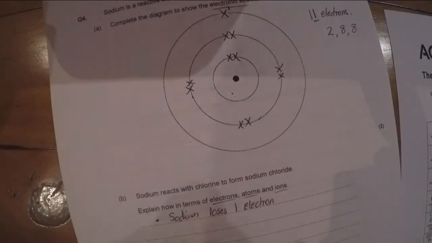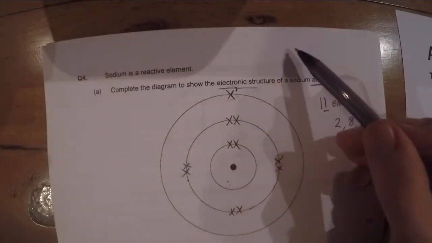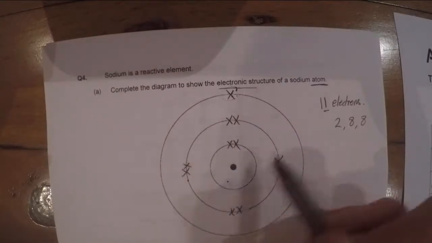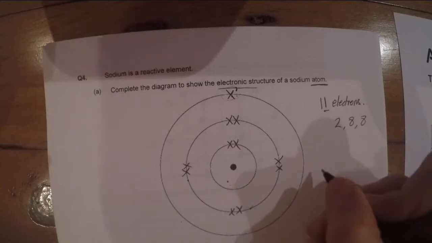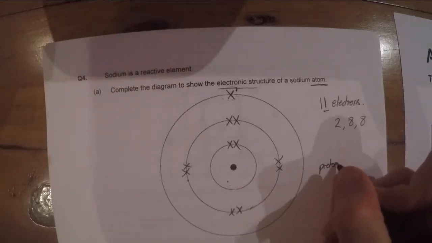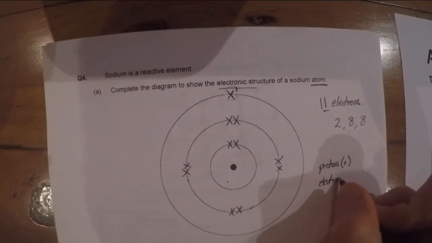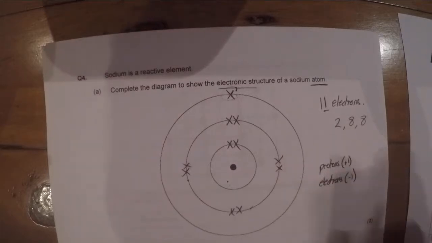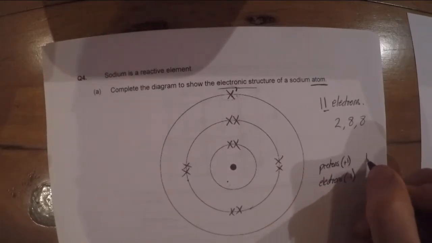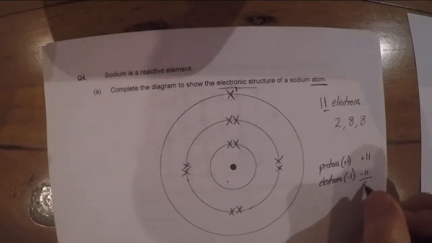Right, what's going to happen to that sodium atom now? Remember, if electrons are negative and it loses that negative electron, we get left with a positive ion. Remember, protons are positive, electrons are negative, negative 1 plus 1. So at the moment I've got 11 protons and 11 electrons, which gives me a charge of 0.